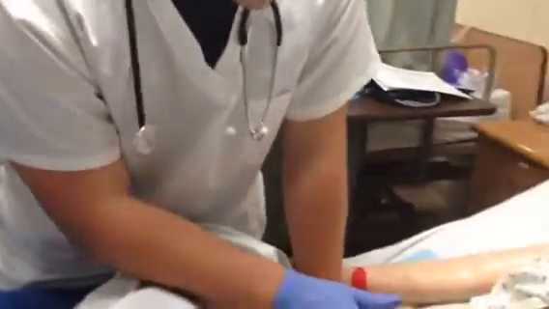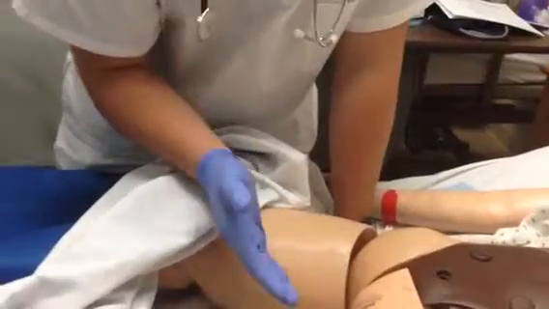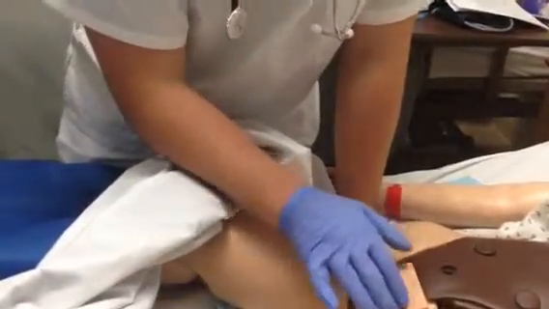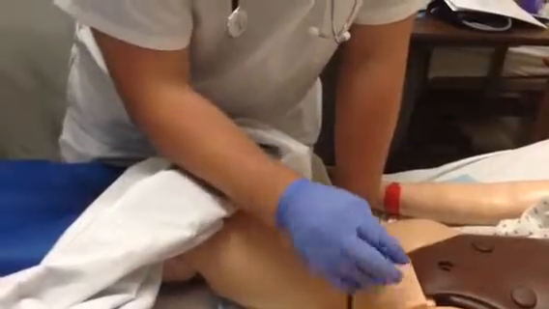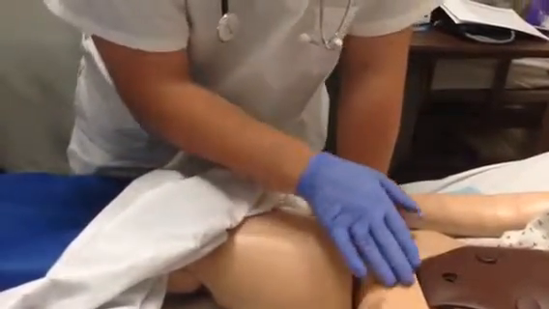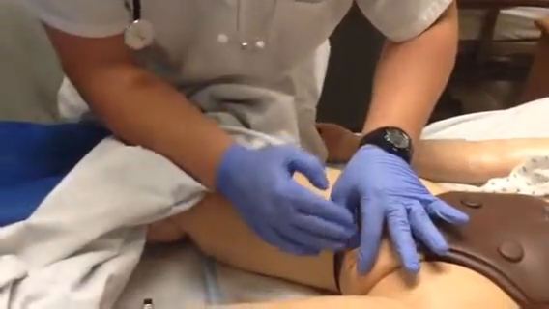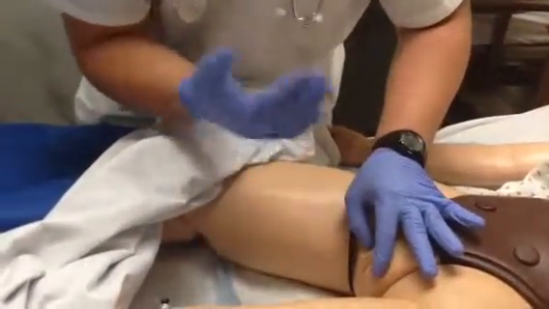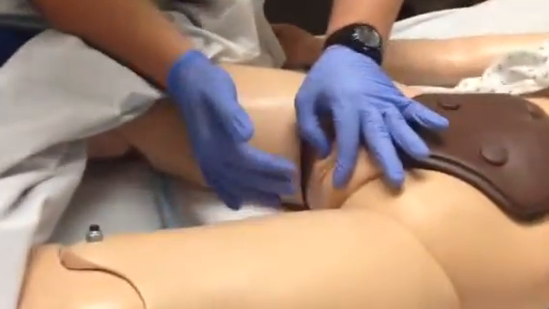I would check the pubis area, seeing if there's any bruising or any abnormalities, just to make sure that they're not being sexually abused. Also seeing if there's any lice or any other crabs that might be parasites inside the pubis area. I would open up the labia to see that there's no crusted particles in there. Make sure it gets cleaned out.